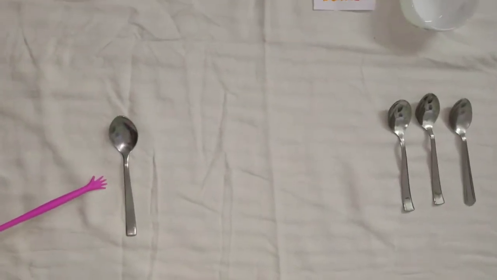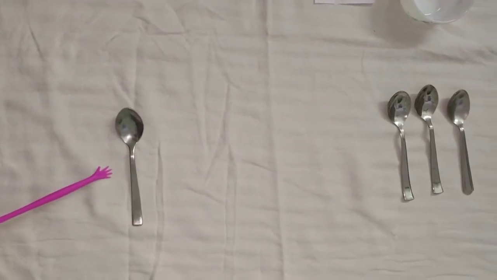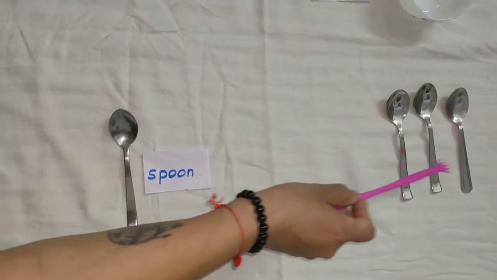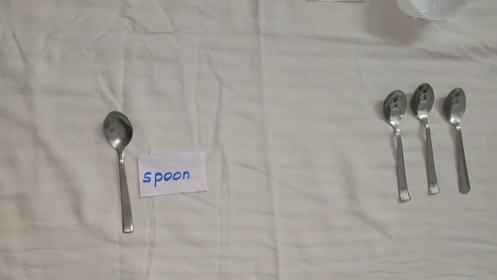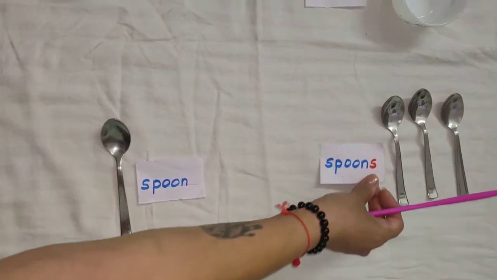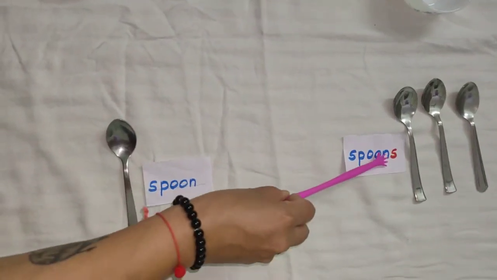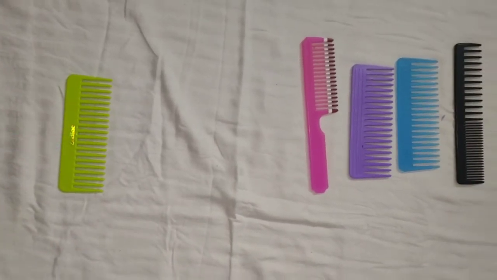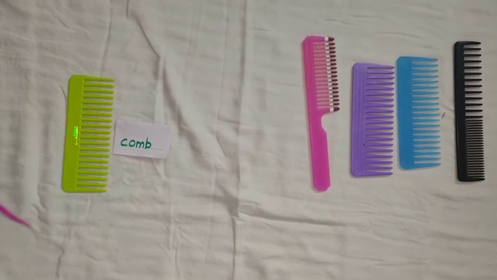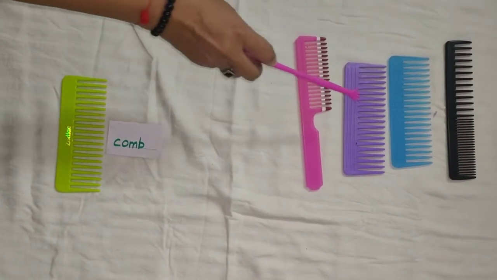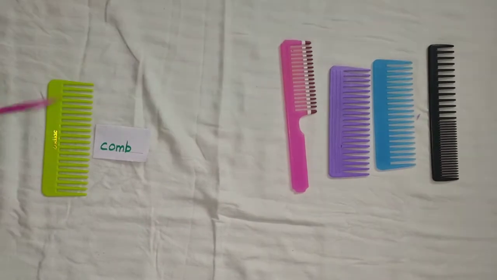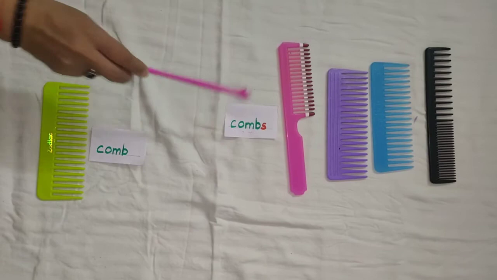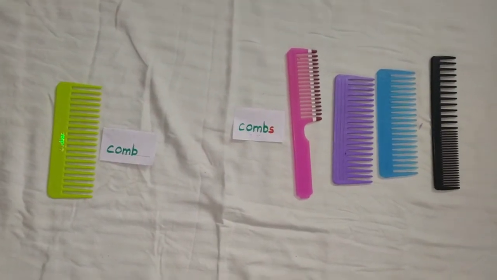Next we have one spoon. How many children? A single spoon. And here we have 1, 2 and 3 spoons. So more than one is called many spoons. Here we have one comb. A single comb. And here we have 1, 2, 3 and 4. So more than one becomes many. So we have many combs. So this was a quick recap.